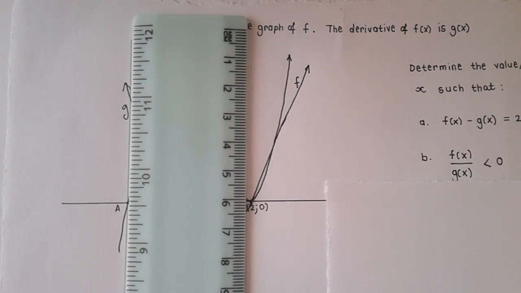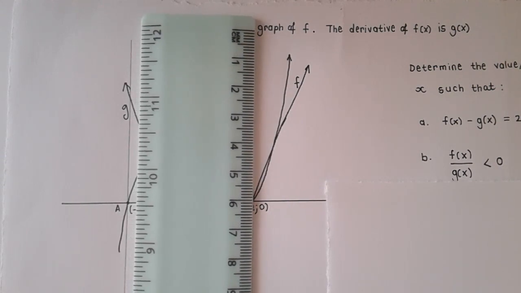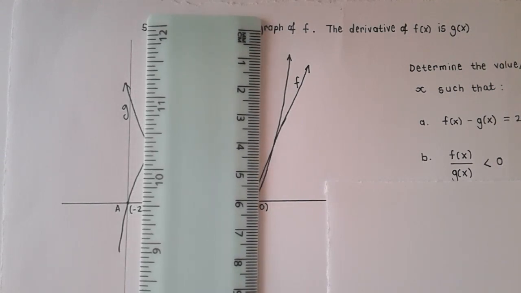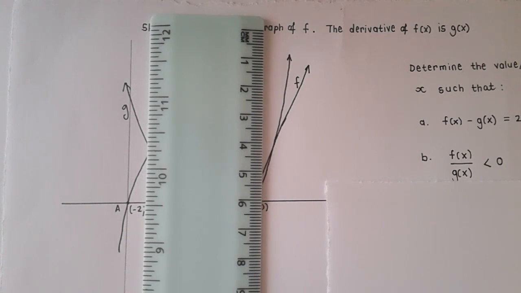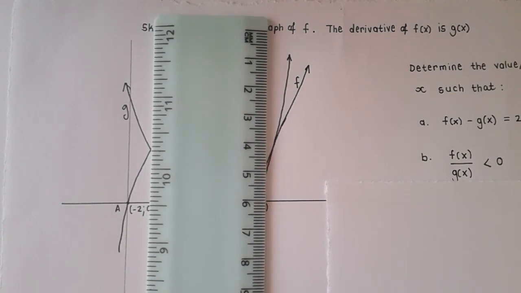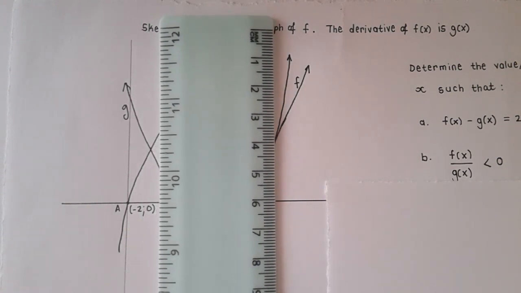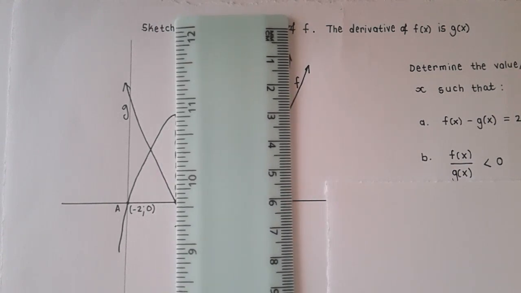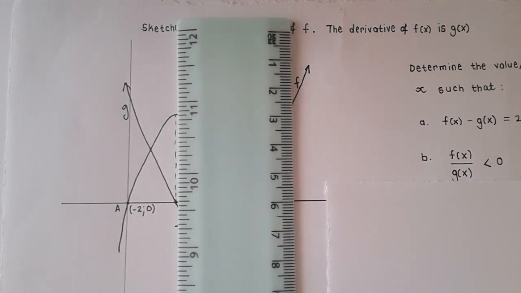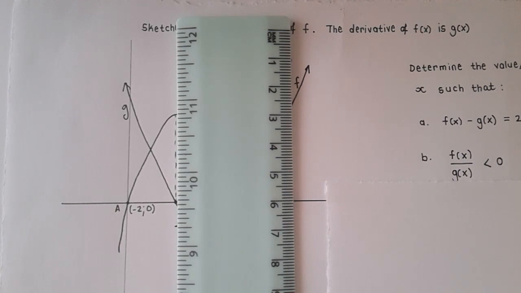Notice as I carry on, f is now above, and g is also above. So it's still the same until we get to the x-intercept of g. F is still above.